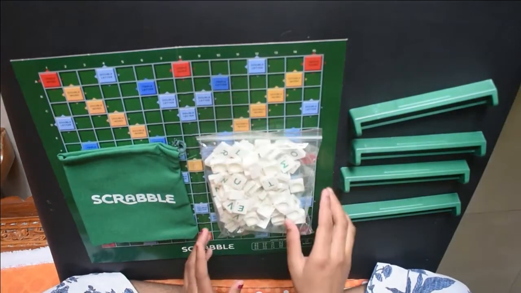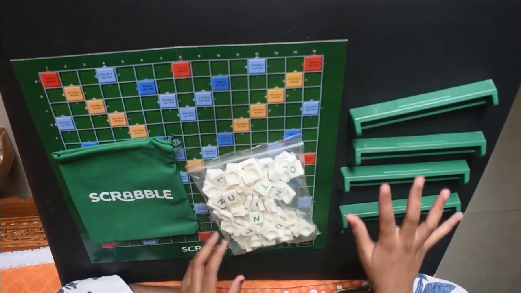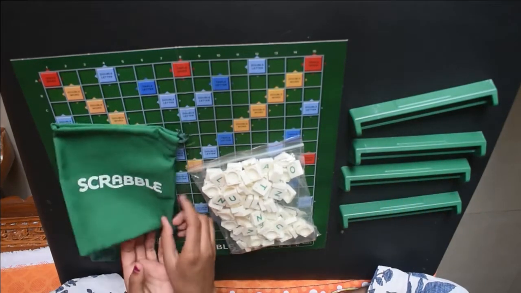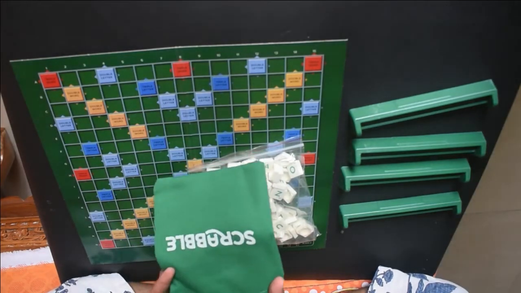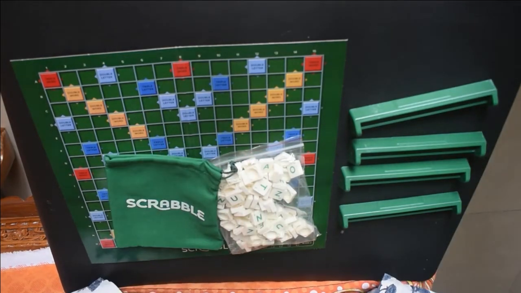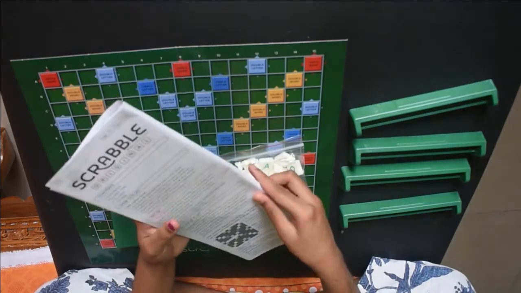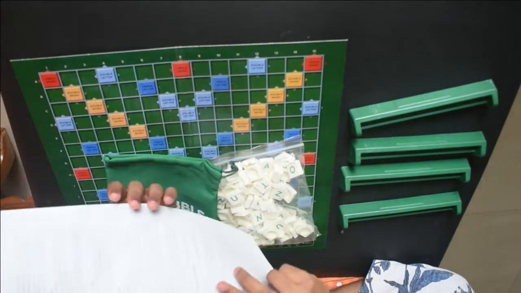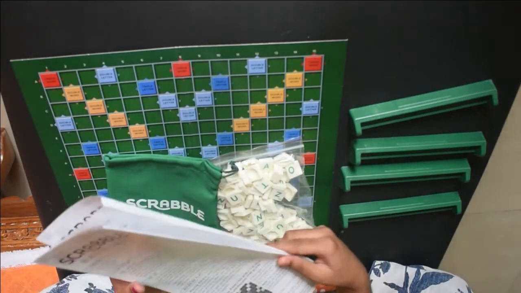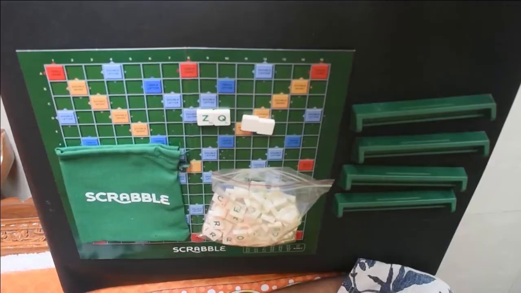One game board, 100 letter tiles, 4 tile racks and 1 tile bag. On this tile bag we have the name Scrabble. In this booklet we have how to play, how to set up the game, the rules of the game, everything we have in this booklet. So now let us see how to play the game.